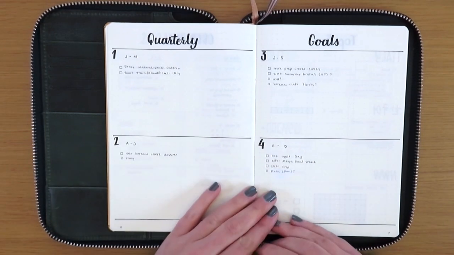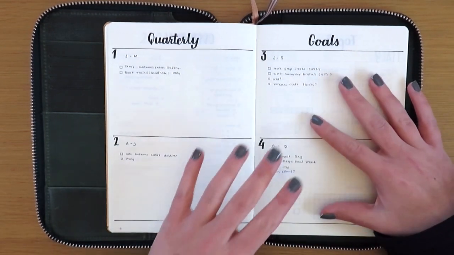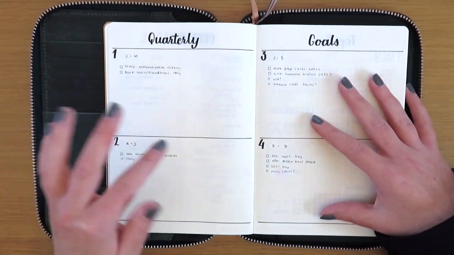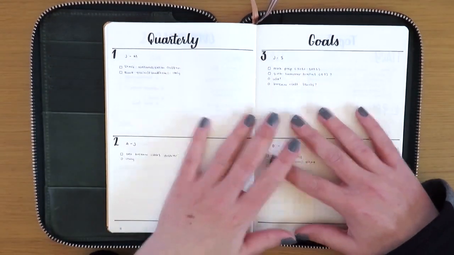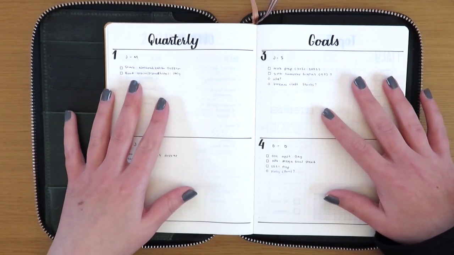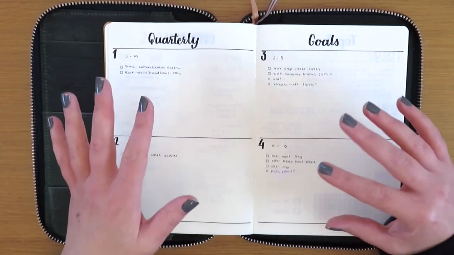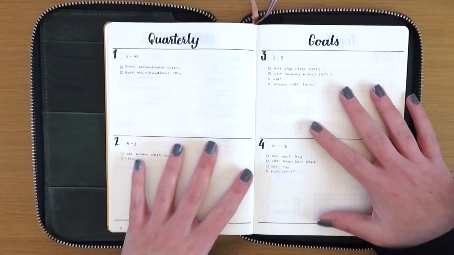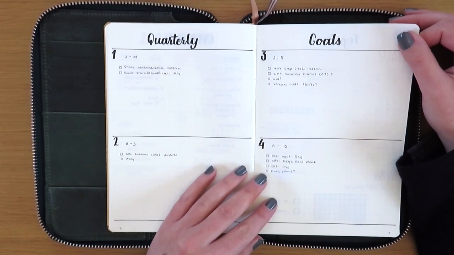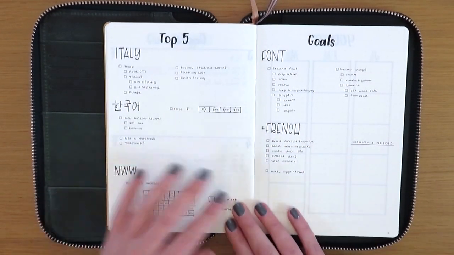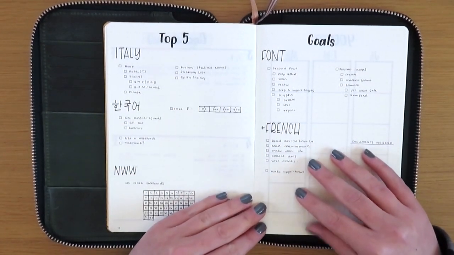Then I have my quarterly goals. Again, I don't have a ton filled out in here right yet, just a couple of things that I know sort of when I want to do them. But this is also the place that as I get closer to the end of December and as we get into January, I'll add more stuff on here as I decide when during the year I want to actually focus on it. I did also fill out my top 5 goals.